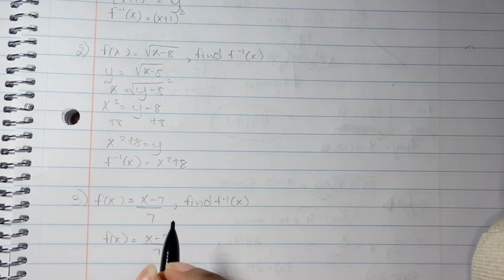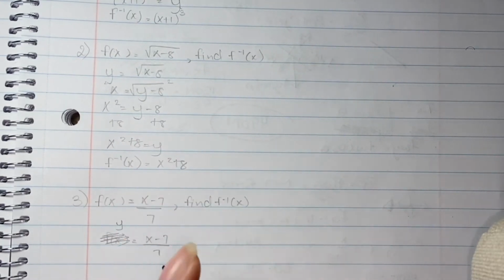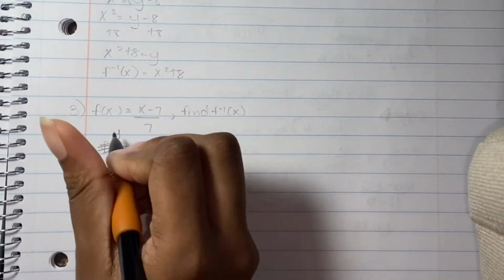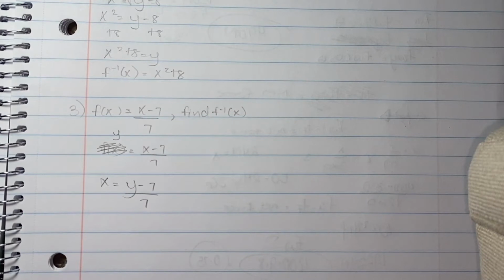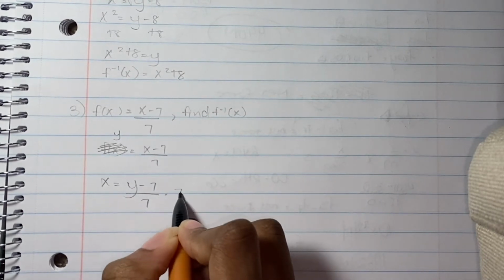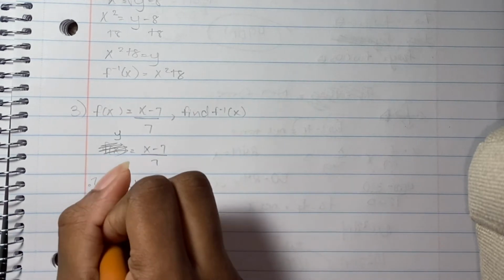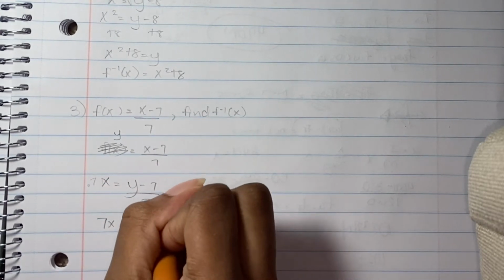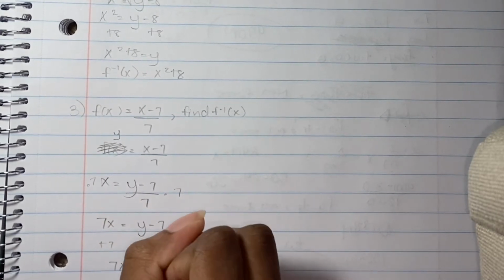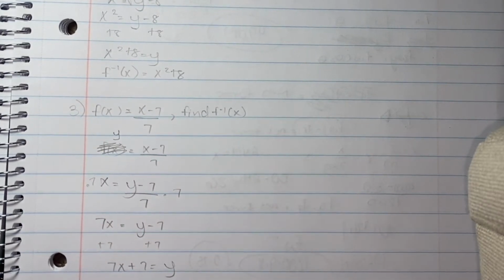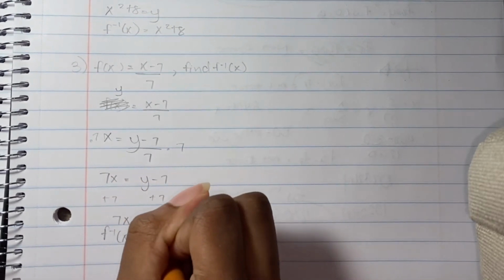Okay, again, f(x) is supposed to be y. Just rewrite it and then switch x and y. Okay, now you would multiply by 7 on both sides to get rid of that little fraction there. So 7x is equal to y minus 7. You add 7 to both sides to get y by itself. So 7x plus 7 is equal to y. And that's the whole goal, to get y by itself. And so f inverse of x is equal to 7x plus 7.